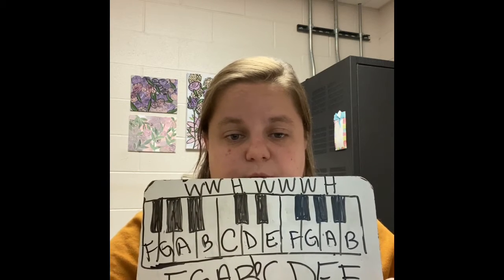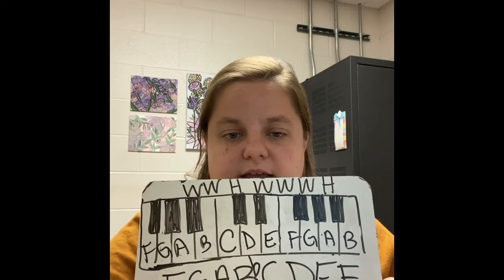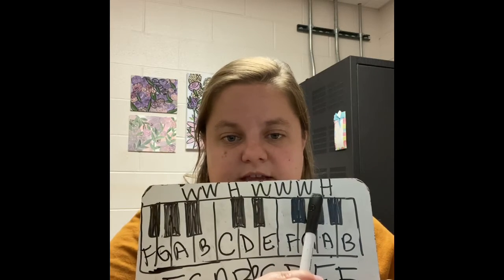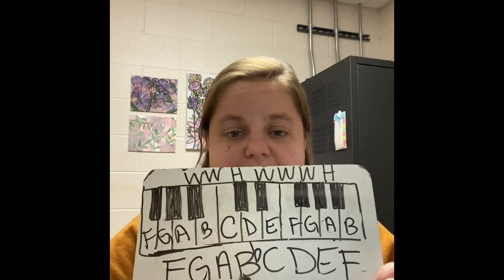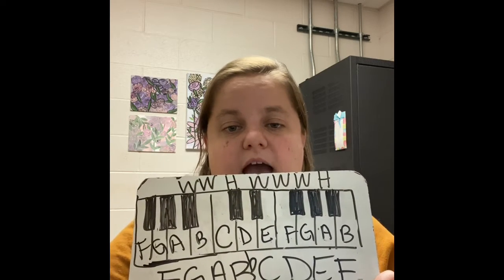And then if this works out, it has to work, we cannot change anything now. E to F, there's nothing in between here. It's a half step, that's what we want. So our scale now is F, G, A, B flat, C, D, E, F.